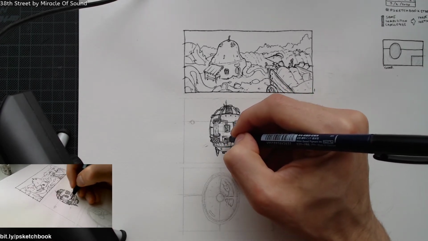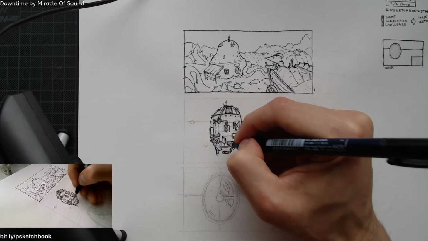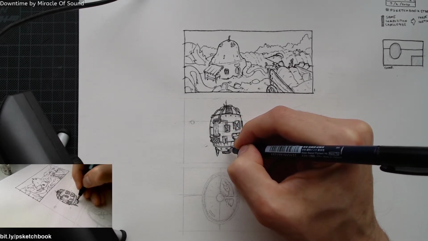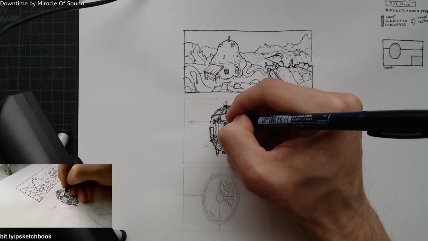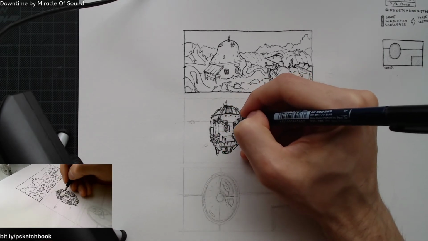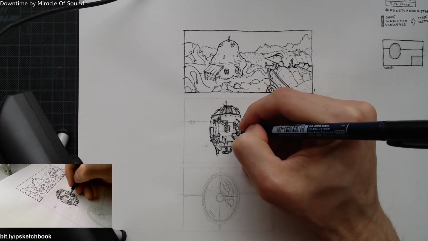Something along these lines, maybe. I don't know what I'm doing. Just adding random details.